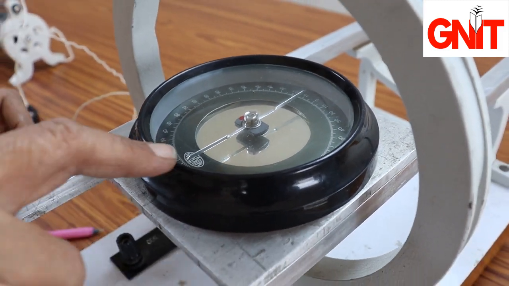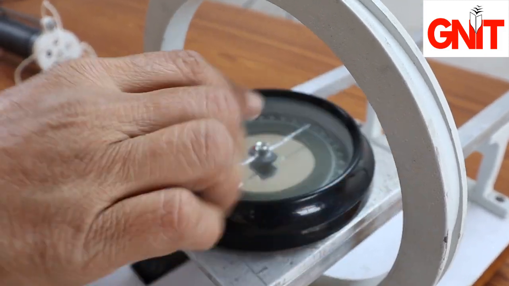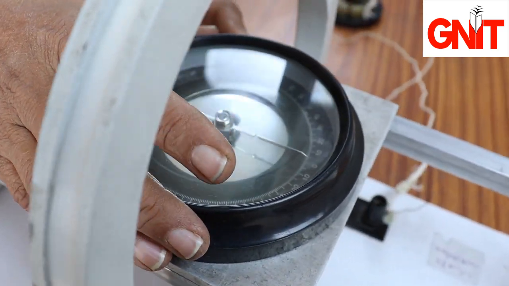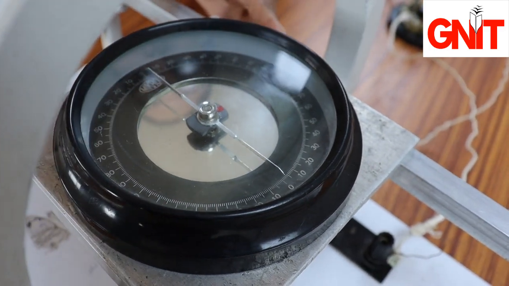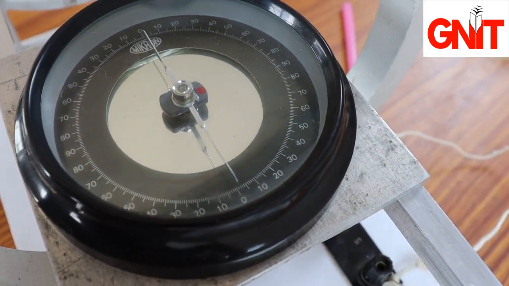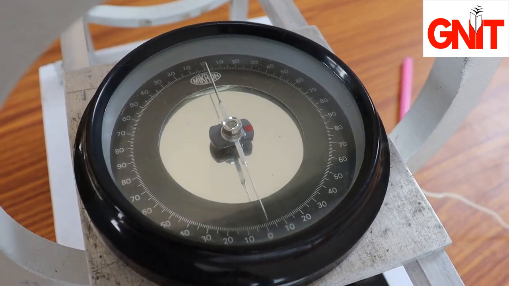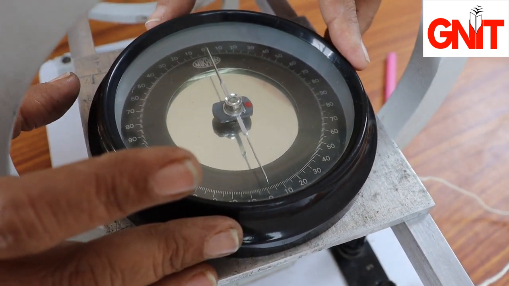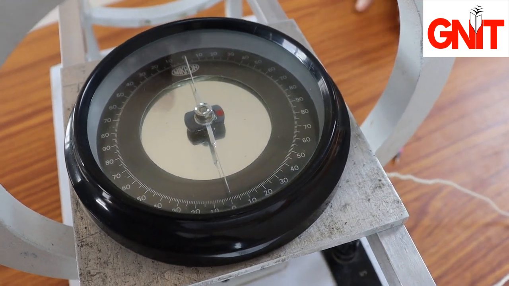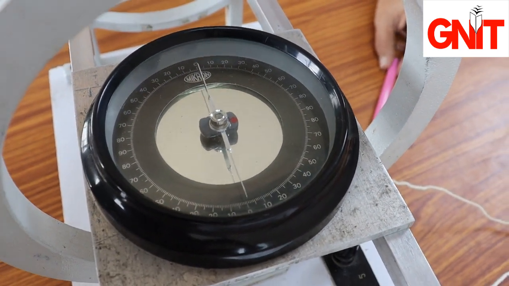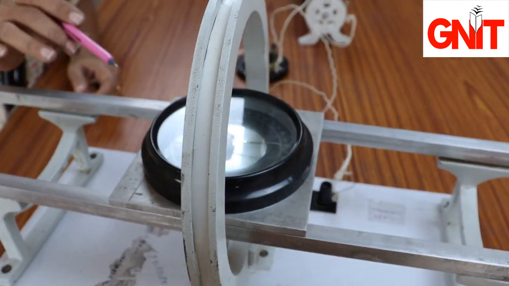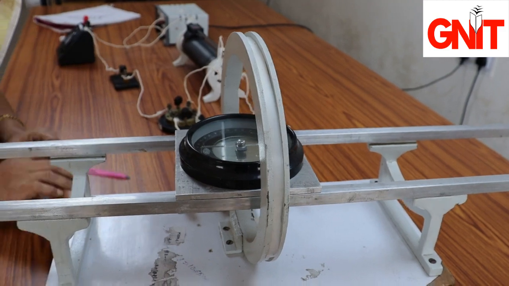Now you rotate this deflection magnetometer so that the aluminum pointer shows 0, 0. The aluminum pointer should be on 0, 0 exactly. Once this setting is made, throughout the experiment you will not change this setup. It will remain in this setup always.